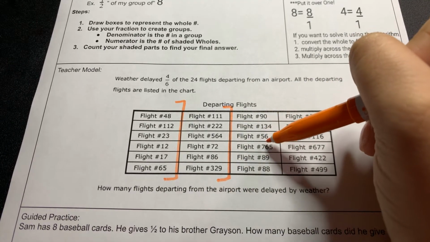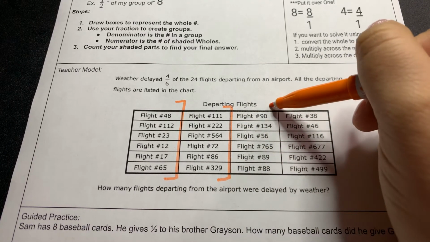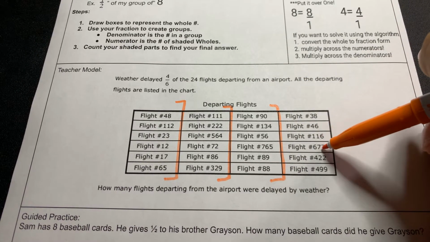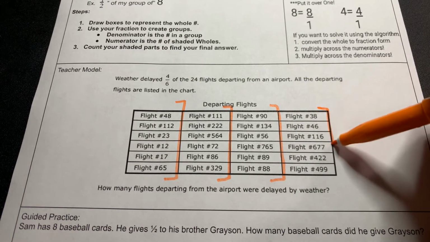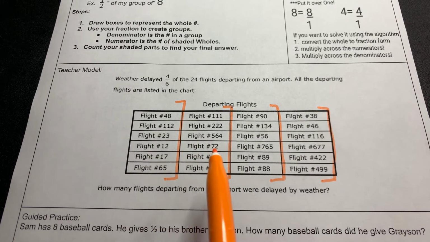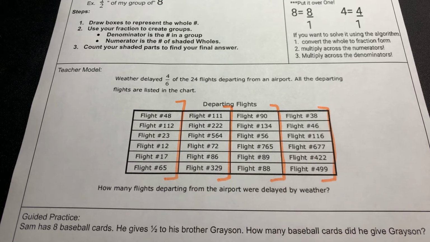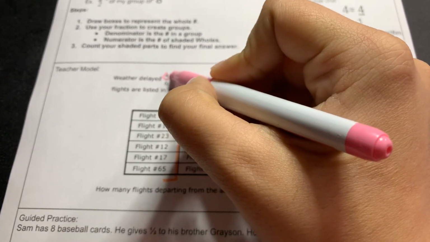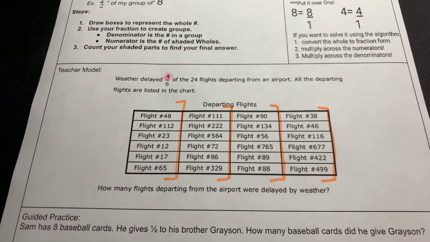1, 2, 3, 4, 5, 6. Here's another group of 6. 1, 2, 3, 4, 5, 6, and here's our last group of 6. So we've grouped them into groups of 6 flights. And now I'm going to look, and it says that 4, which is my numerator, out of 6 of the flights were delayed.